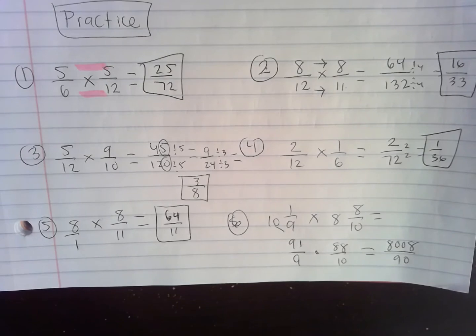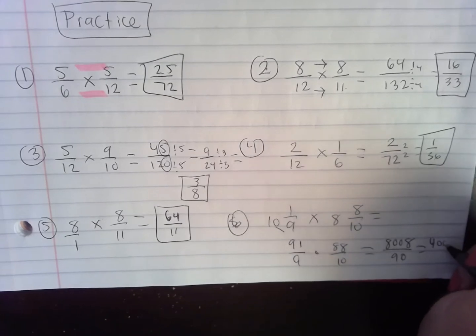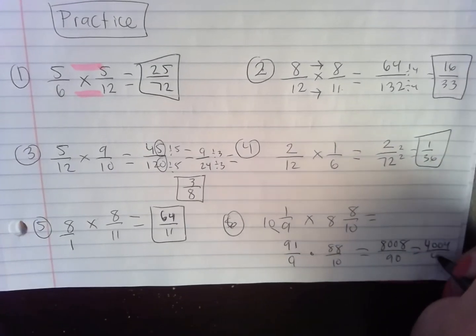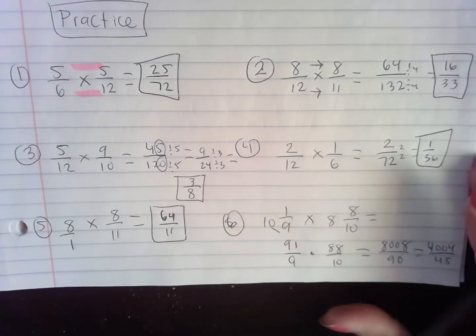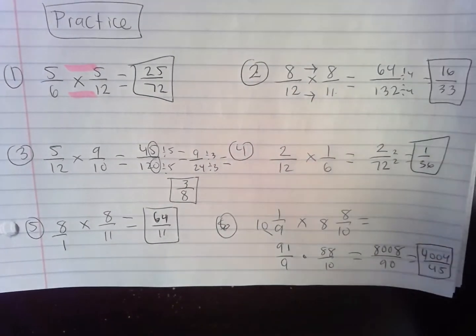Now I'm just going to cheat and use my calculator for this one. And that means that I have 4,004 over 45. Just for the sake of the video, I'm just going to leave it as an improper fraction. And that's it. Now, next page, we are going to divide fractions.